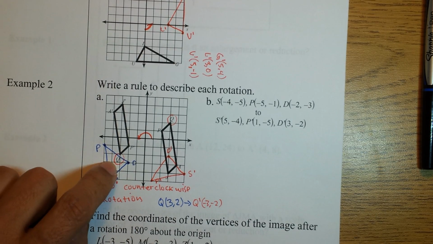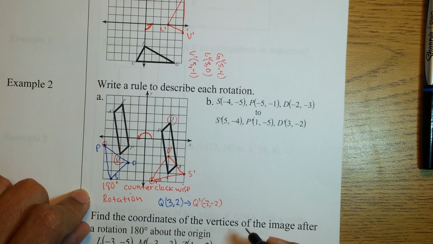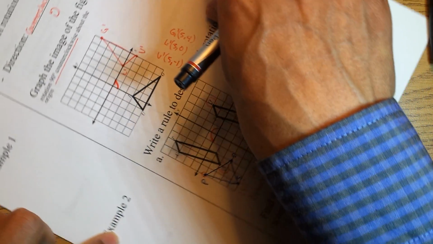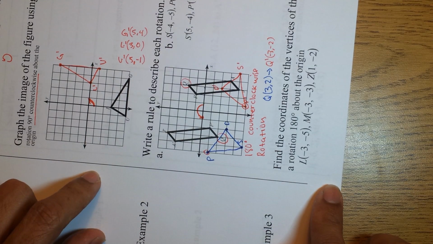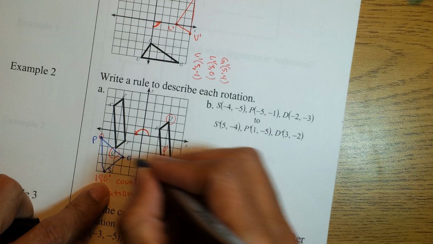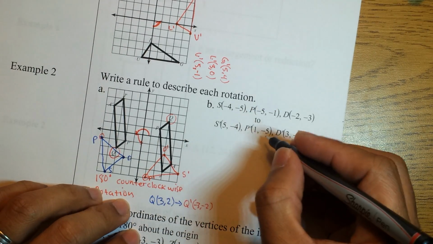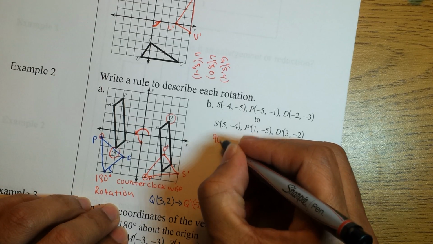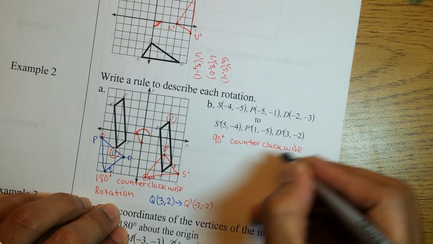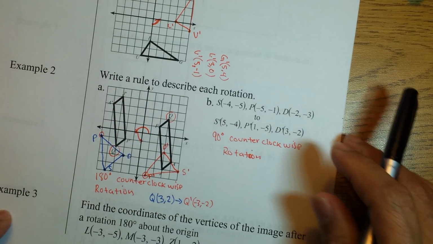As you can see, this is the original figure. Now this is the one that's being rotated. Pay attention to P and P prime. Once we rotate this figure, we can see what's going to happen. I'm doing it counterclockwise, and I hope you can see it right away, it's a 90-degree rotation, and it's also counterclockwise. So this is the original, this is the new one. It's being rotated 90 degrees counterclockwise. So a 90-degree counterclockwise rotation.